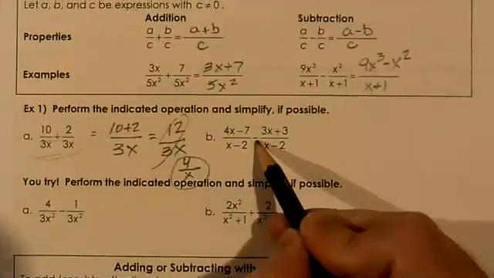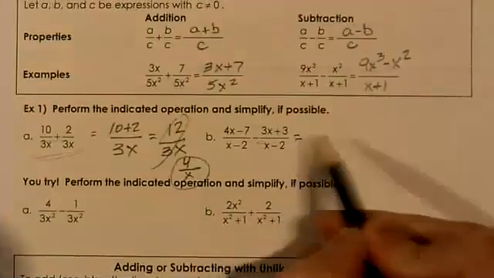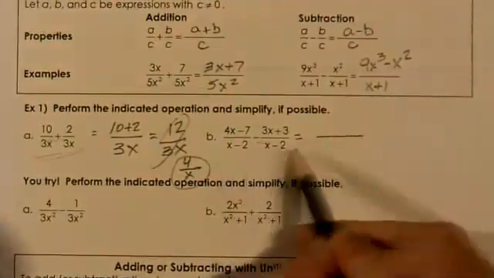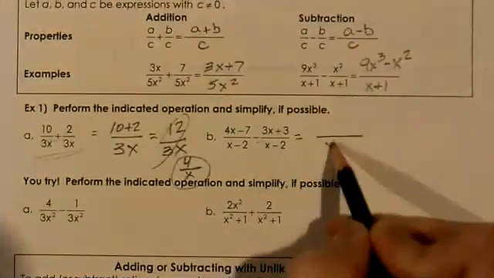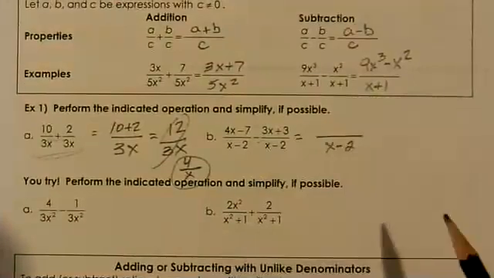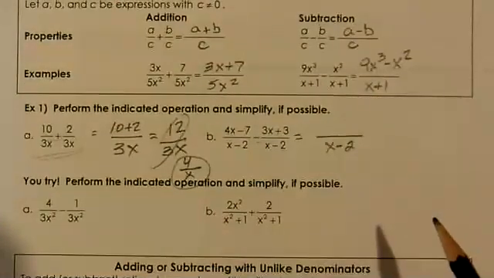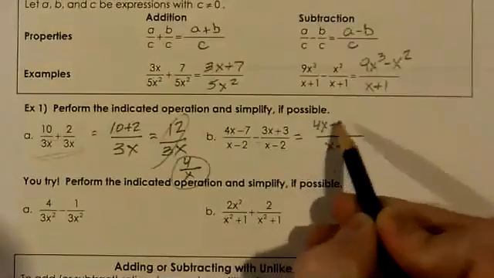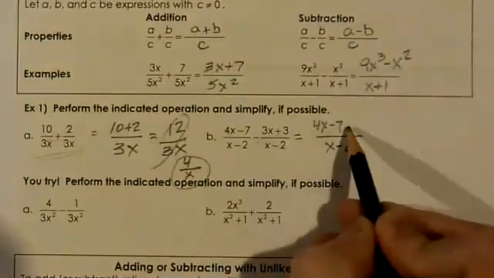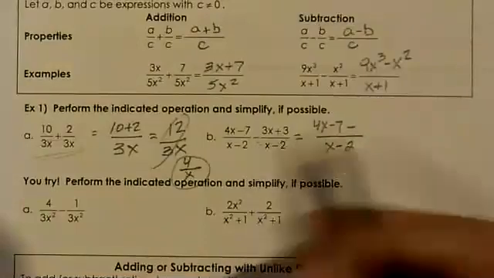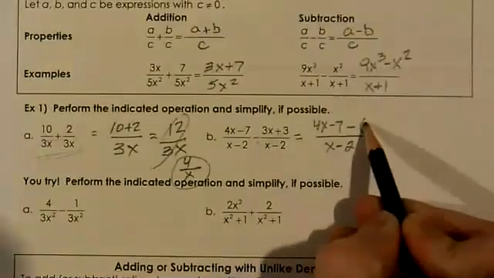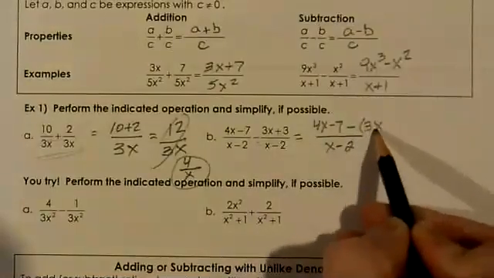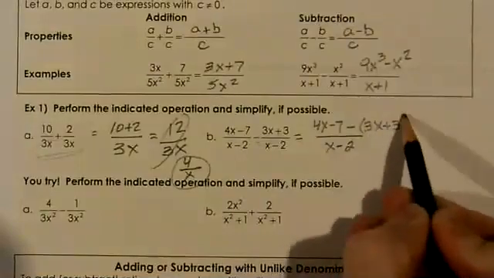Here we're subtracting. We're going to have common denominators. We're going to have our 4x minus 7, and we're going to subtract. Now be careful here. You're going to subtract the entire 3x plus 3.